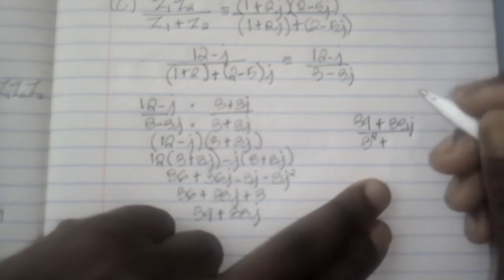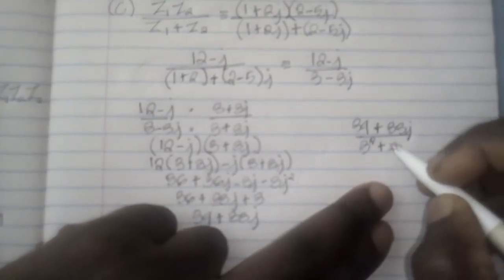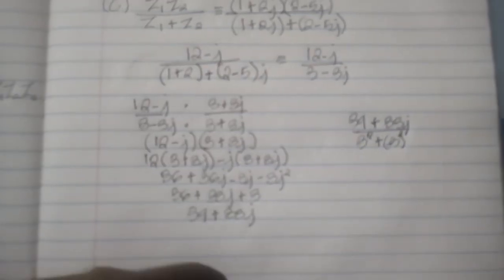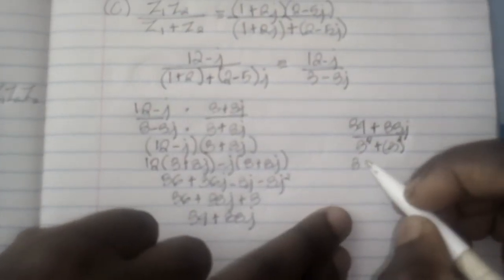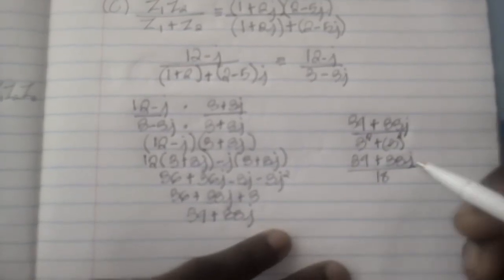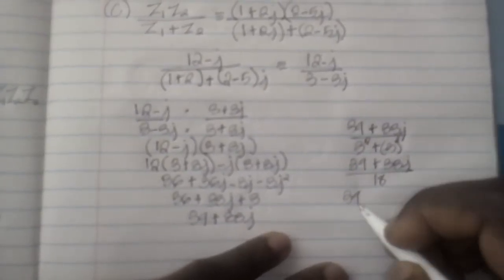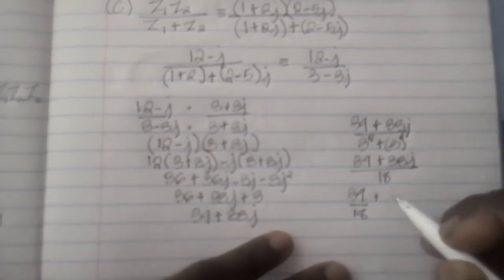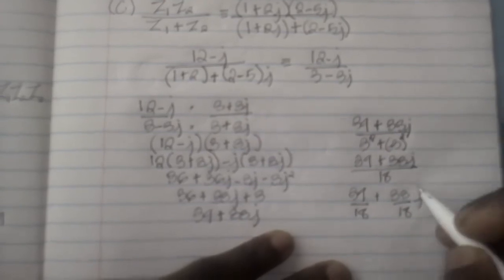Okay, so that's the numerator. For the denominator, since it's a complex number multiplied by its complex conjugate, all you need to do is square the real part and add the square of the imaginary part. So this will be 39 plus 33J over 3 squared plus 3 squared, that will be 18. So this is 39 over 18 plus 33 over 18J.